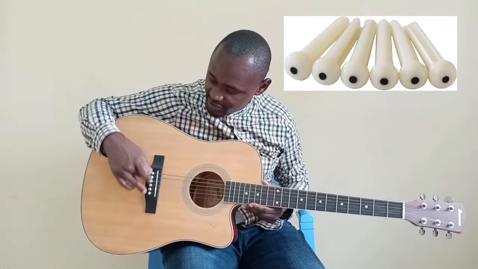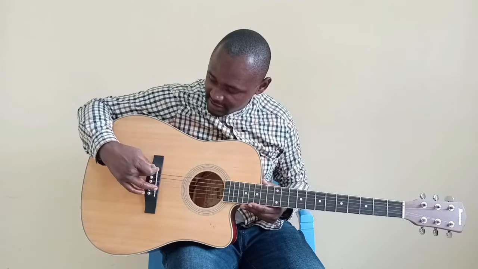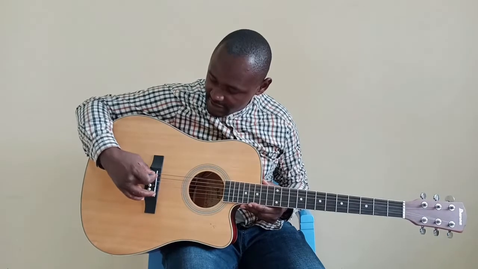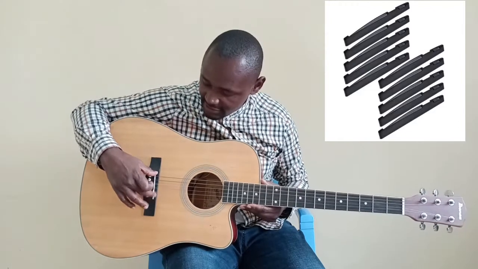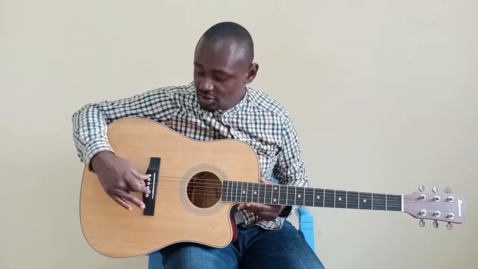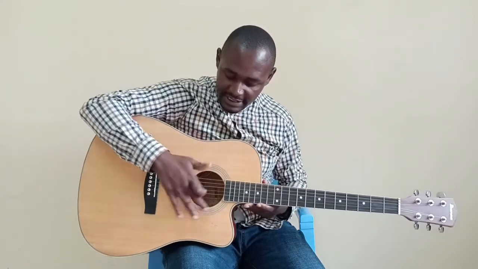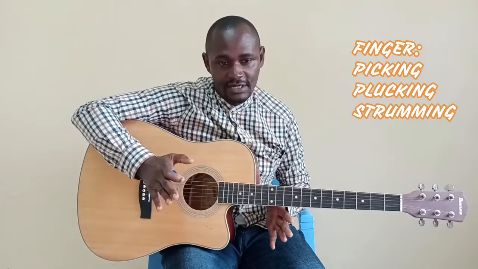Right next to the string pegs, we have this part that the strings run over. This one is called a saddle. On top of the saddle, the strings run, and then on top of the nut, the strings run to the tuning pegs. Then this hole is called the sound hole. Actually, it is the best point where you do your finger picking or plucking or strumming, whichever mode of playing you prefer. But this one is called the sound hole.